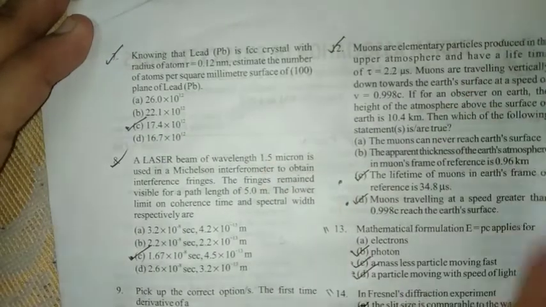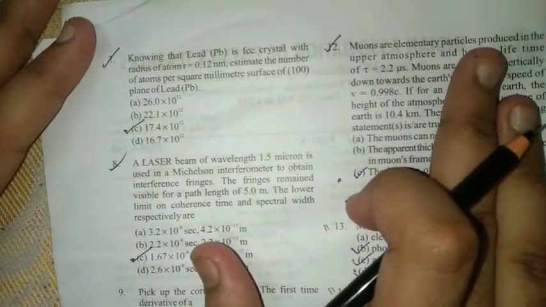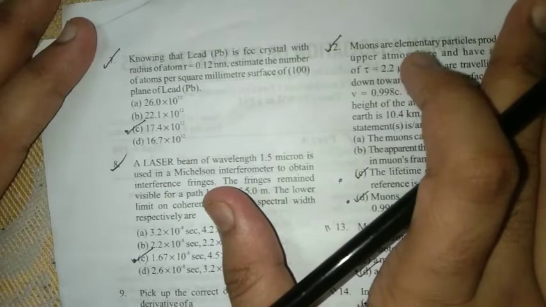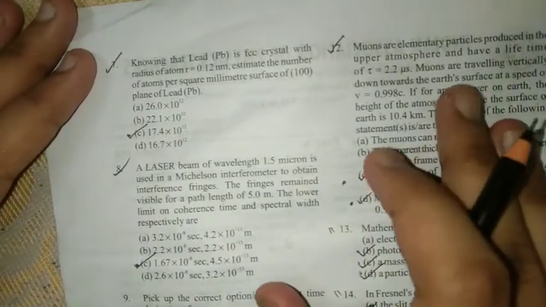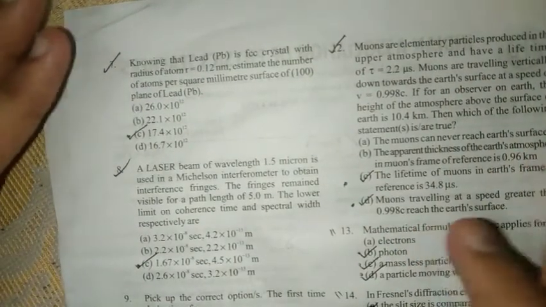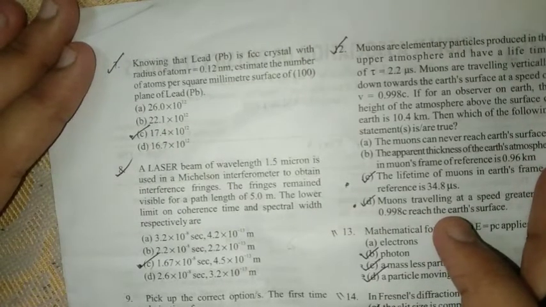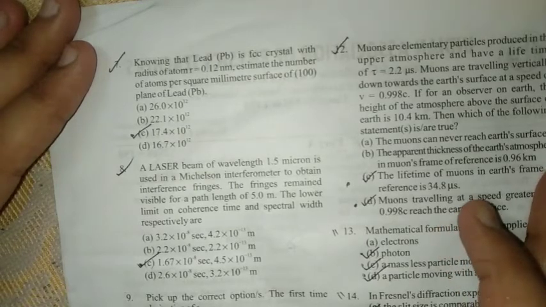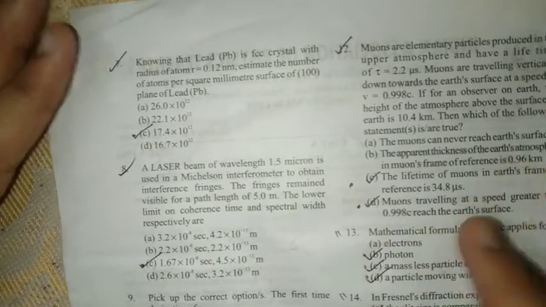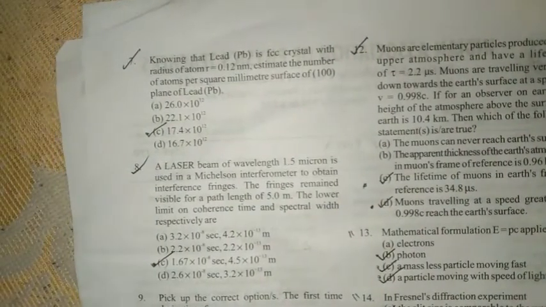See, question number 7. Many of you, I think, know the number of atoms per unit area for the shapes, I mean SCC, FCC, BCC, for planes. So there is a formula for finding the number of atoms per unit area. I can make a video on this if you want, but here I am just writing the formulas. Just try to remember them. So let's read the question.